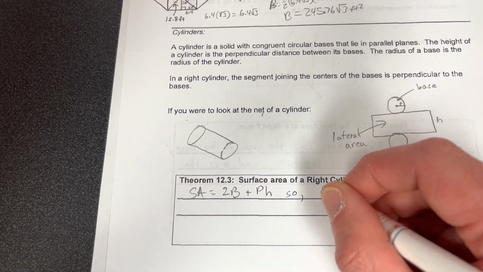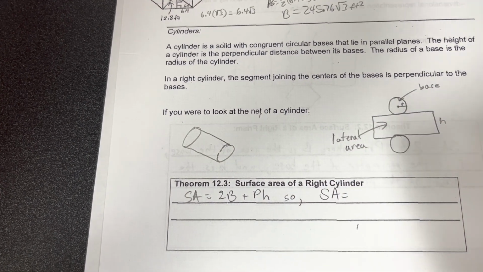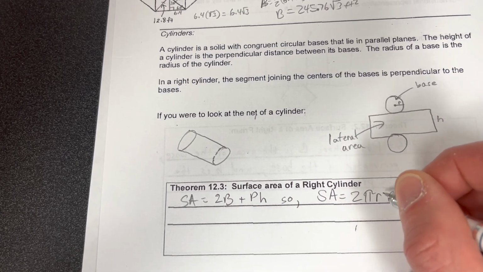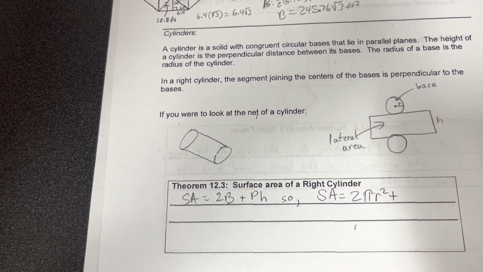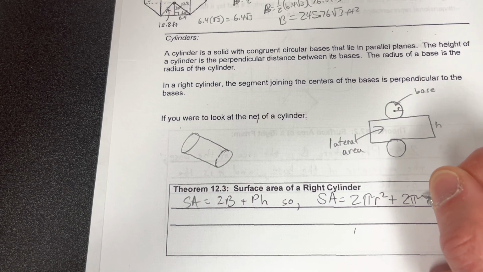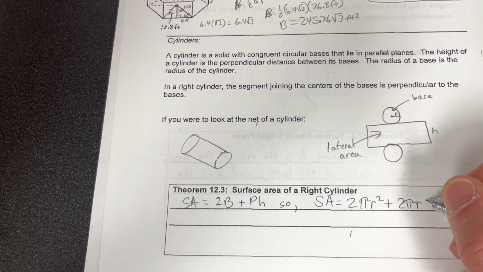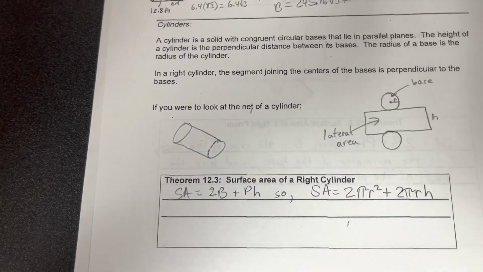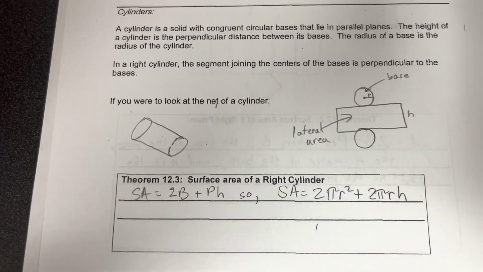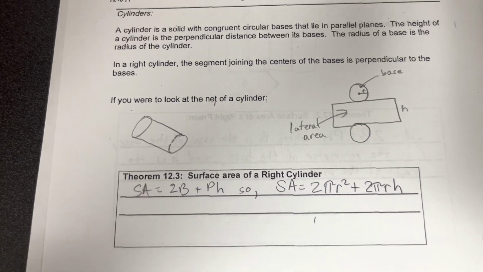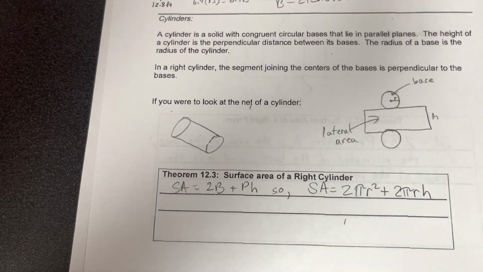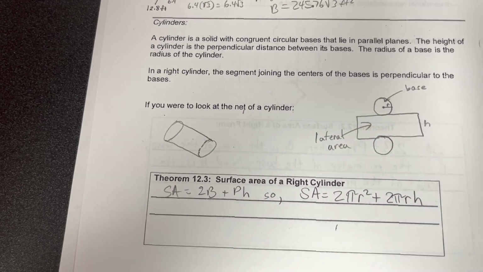So instead, surface area is equal to 2 times the area of the base, which is pi r squared, plus the perimeter, which is the same thing as circumference, 2 pi r, times the height. If you just think about it, you can come up with that formula. It looks complicated when you write it all out, but it's just the area of a circle, the circumference of a circle, and some heights in there, and you're good.